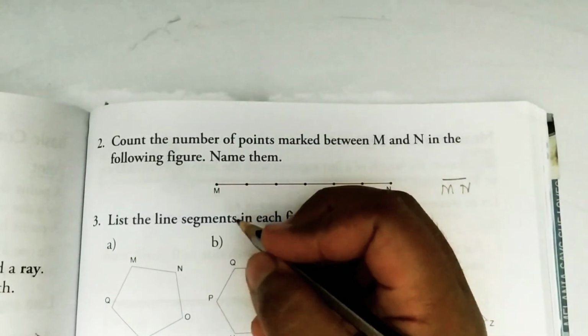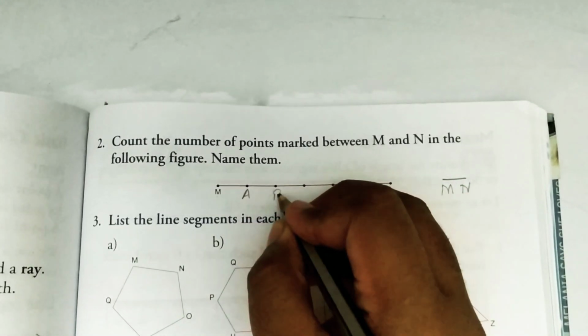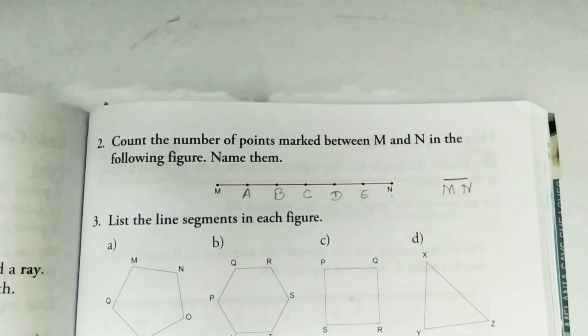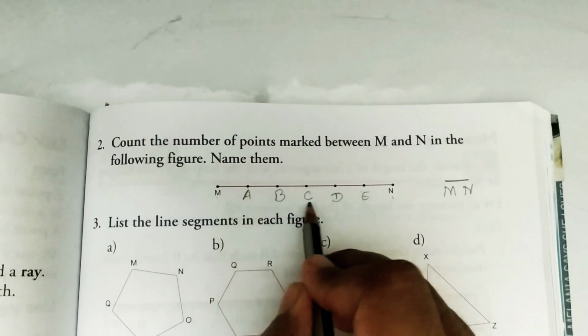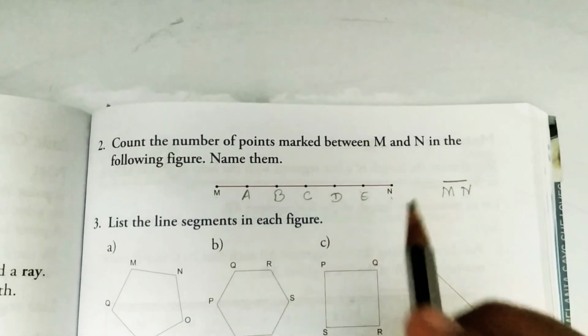Now name them. You can name them with any capital letters. A, B, C, D, E. So we have 5 points in total, and we have named them A, B, C, D, E. You can name them whichever letter you like.